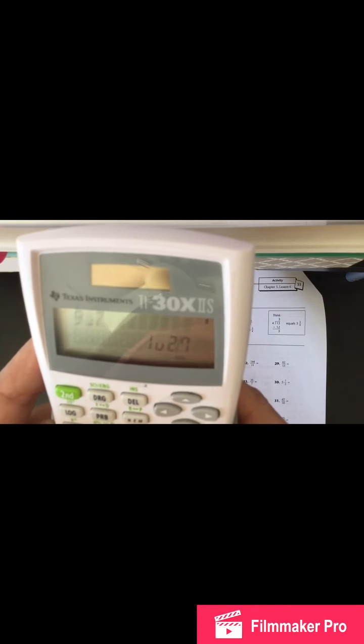But we can take 9 over 7, and it's going to put it as 1 2/7. And that's the answer that they get. So that's what we'd put.